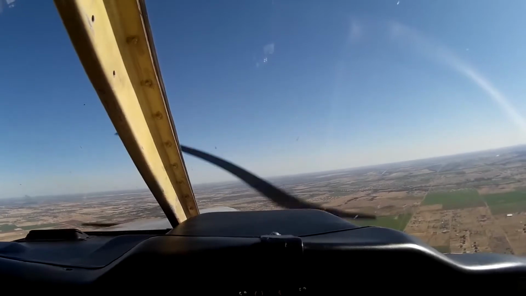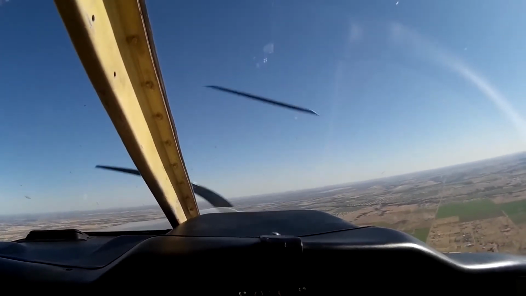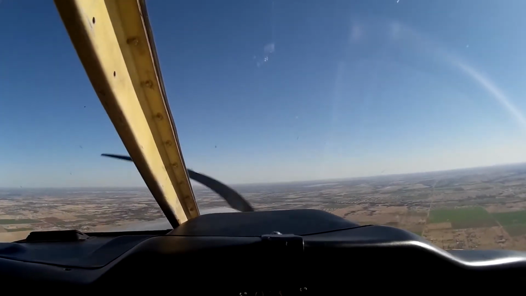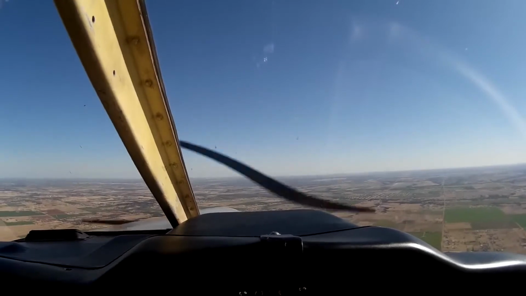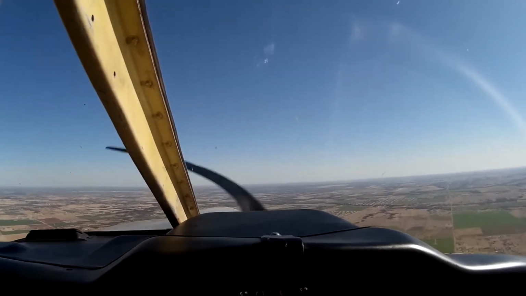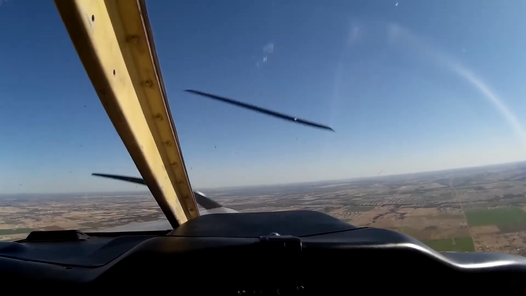Traffic, Lightning 782 is 10 to the north, and they'll be proceeding southbound, then 45 to right downwind runway 17. Sundance, Cat 3534, 1.5 miles east of the airfield, we'll be flying overhead, then a right downwind runway 17. Sundance.